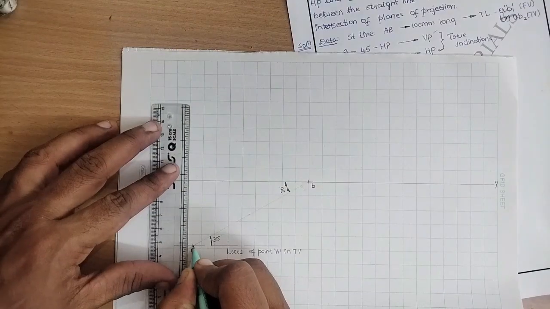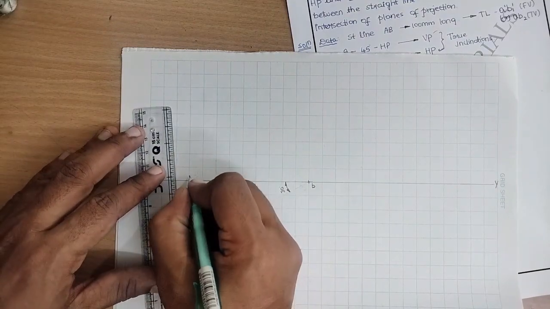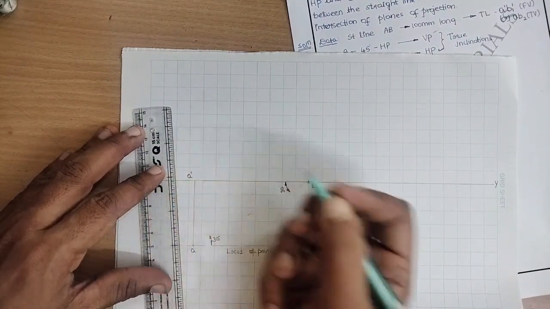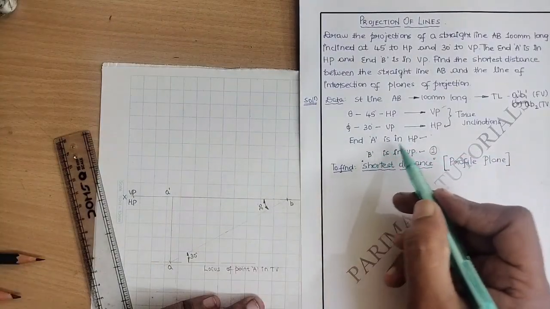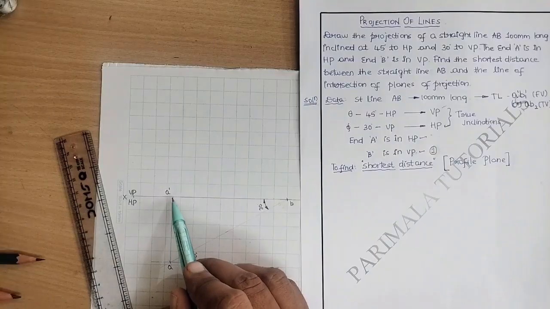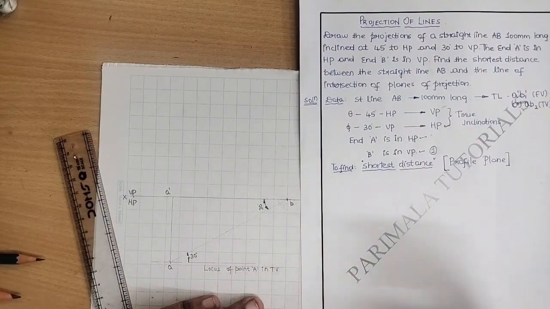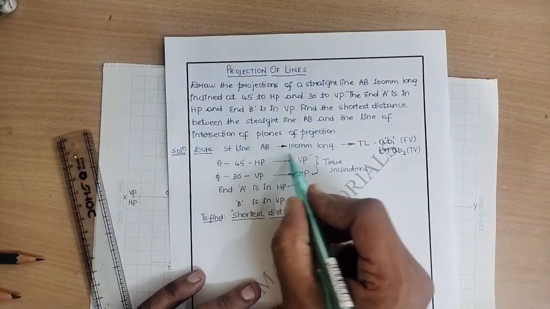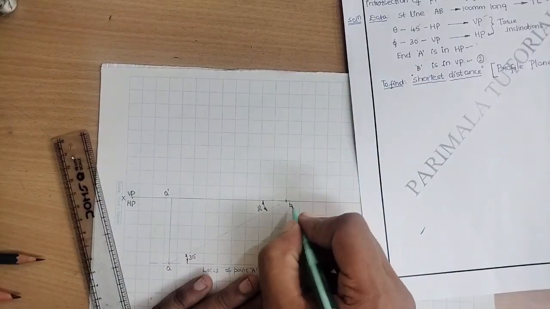At this intersection point, draw one straight line till it touches the XY line. Let us call this point as point A dash. So it is satisfying the condition saying that end A is in HP and end B is in VP. That means to say that end A and end B are along the common XY line. Since initially we mentioned that it is a straight line A dash B1 dash and AB2, this should be AB2.